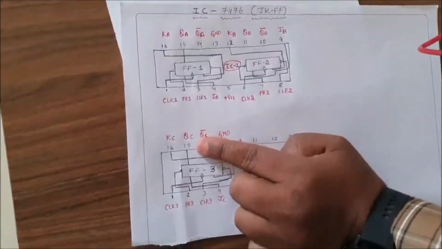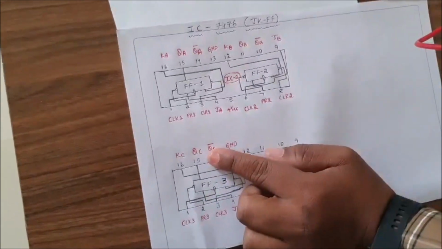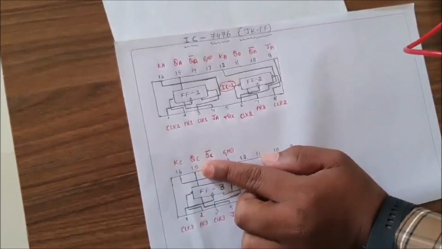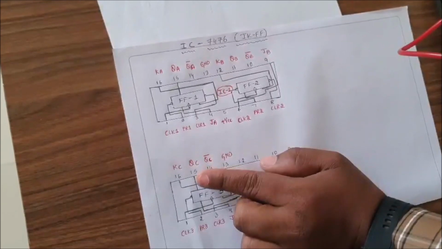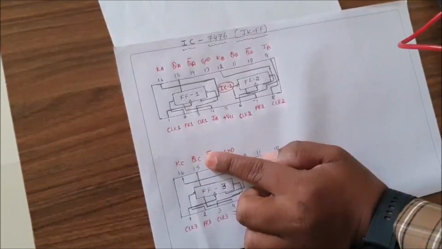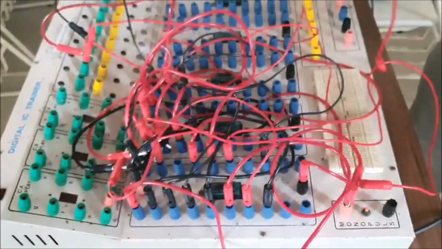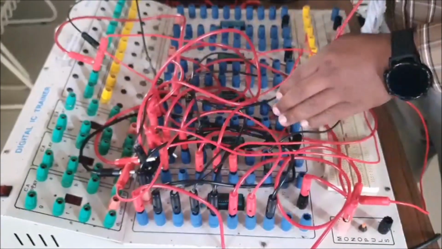Next, we have the output from flip-flop 3. That output is called QC. So QC belongs to the 15th pin. Now I will take one patch cord. One end of the patch cord is connected to the 15th pin of the second IC. Another end is connected to QC, that is the third output. I will connect this end to the 15th pin.